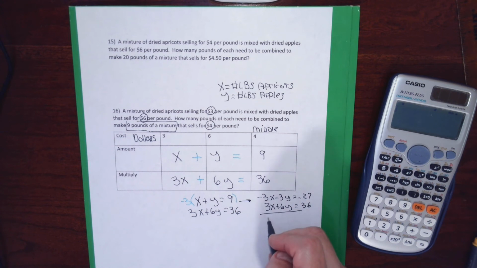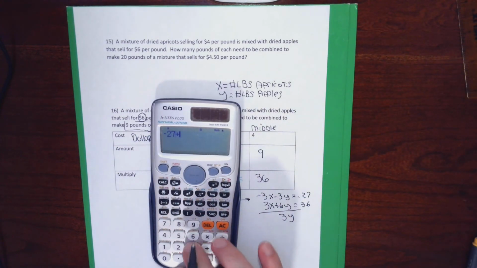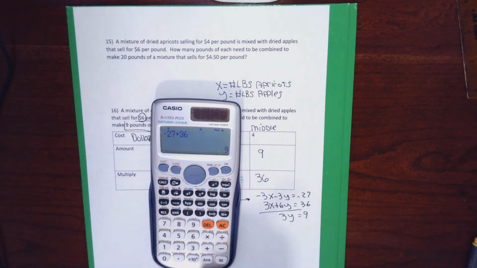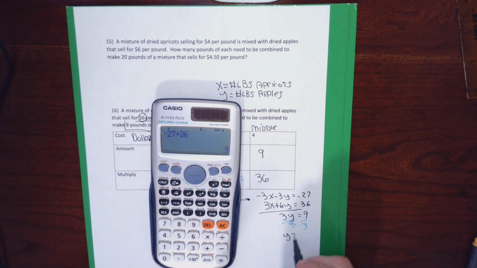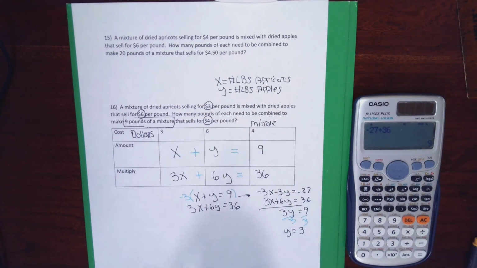I'm going to cancel out the x's. Minus 3y plus 6y is 3y. Minus 27 plus 36 is 9. And then I'm going to divide by 3, and get y equal to 3. Y is the number of pounds of apples, so I'm going to need 3 pounds of apples.